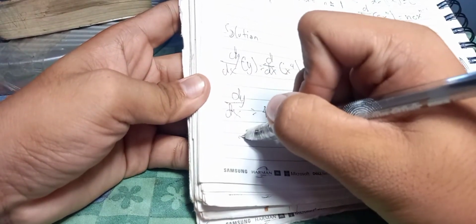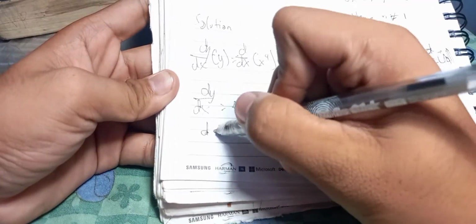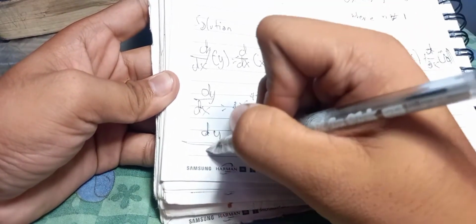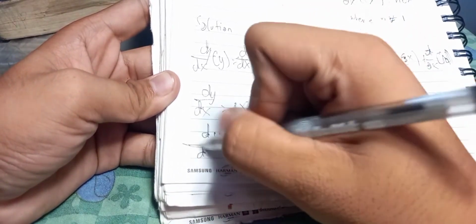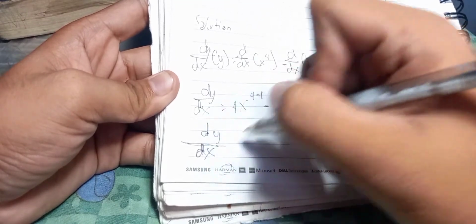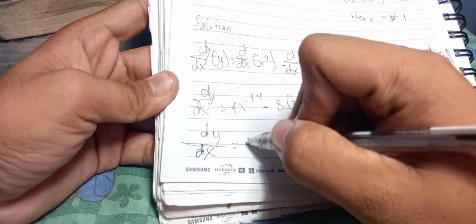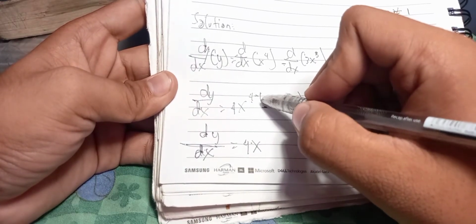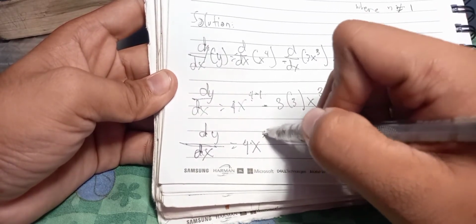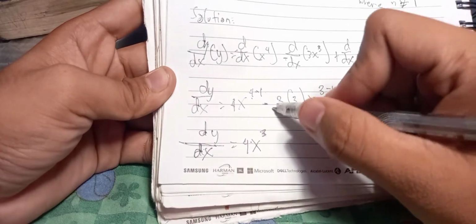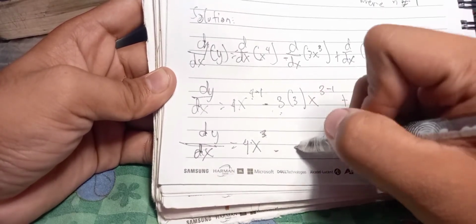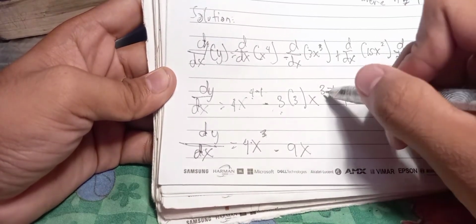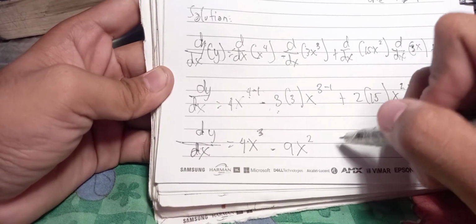So, dy over dx equals, copy, 4x. So 4 minus 1, so raised to the power of cube, 3. So minus 3 times 3 equals 9. X, 3 minus 1 equals 2.